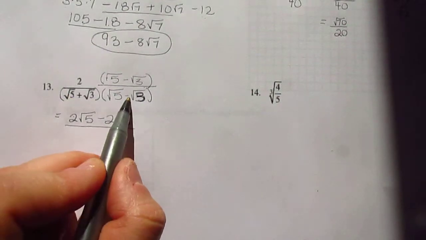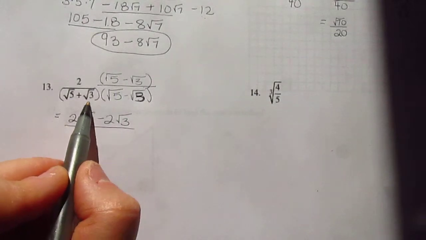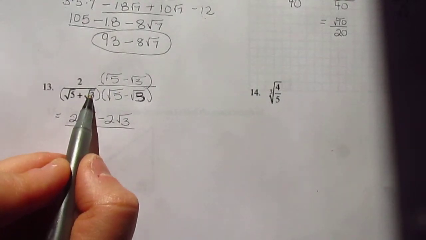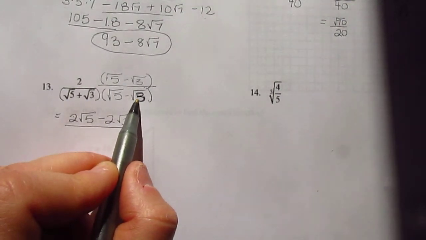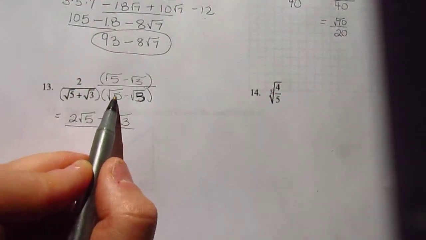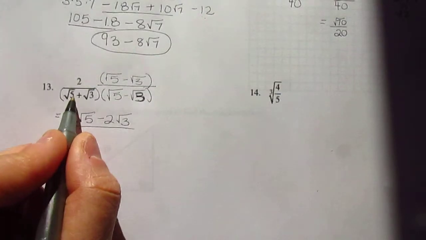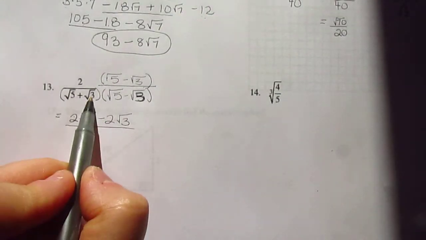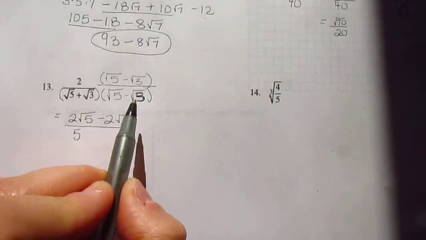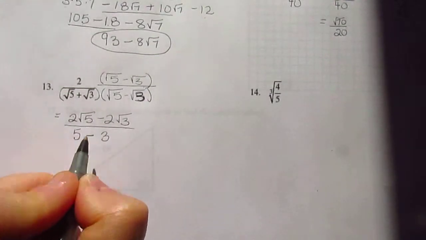The whole reason why you multiply by the conjugate is because this comes from the difference of 2 squares. The middle term here is positive square root of 15. The outside term is negative square root of 15. So they cancel. The inner and outer products cancel. The first product, square root of 5 times square root of 5, is just 5. The last product, square root of 3 times square root of 3, is just 3. Of course, that's going to be a negative.